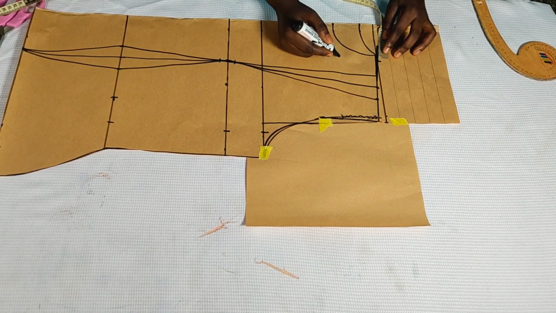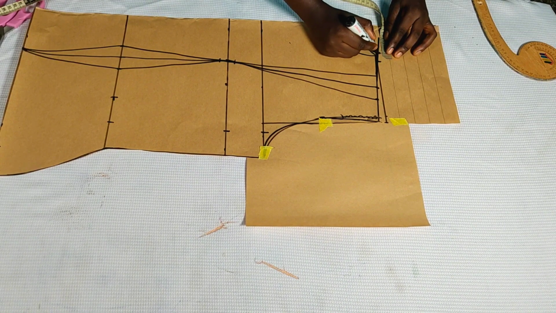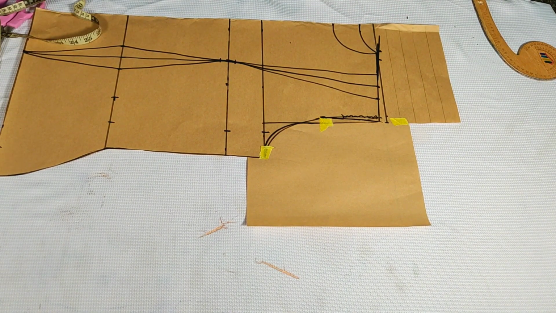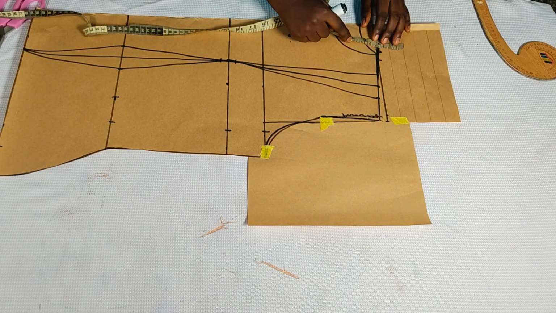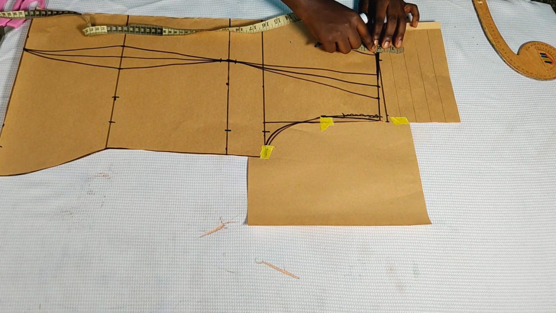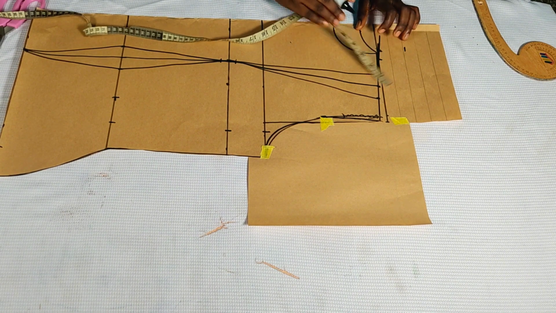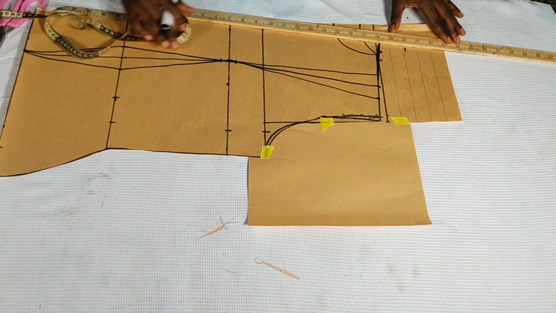Then plot 0.5 inches on the slope line going to your center front, just like what you did for the back. Then mark your 2 inches upward from the 0.5 mark.